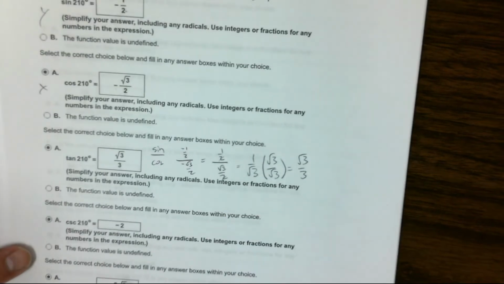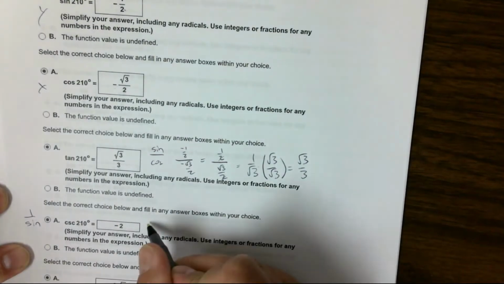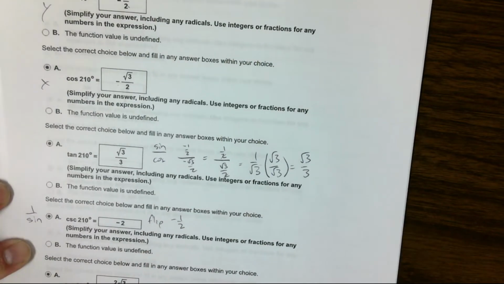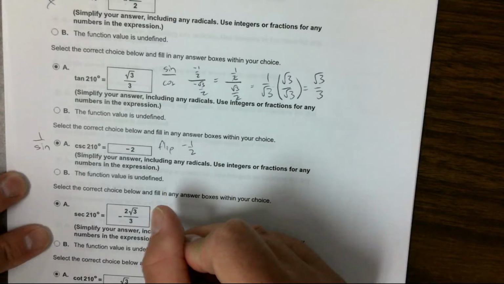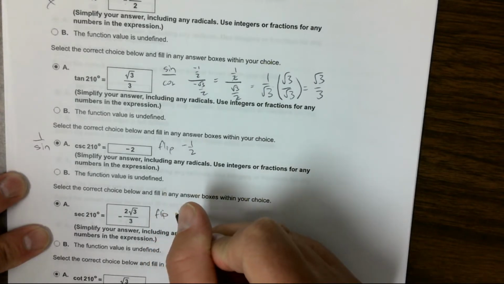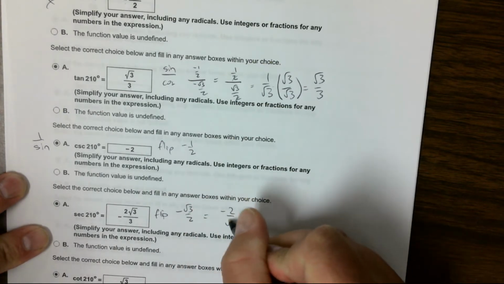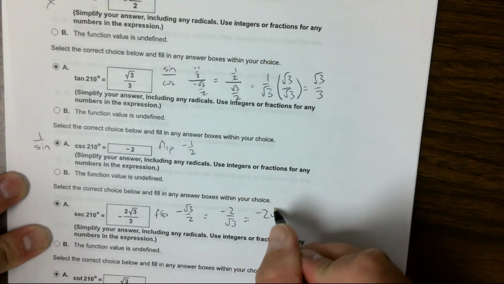So for this one, for cosecant, it's 1 over sine. And so you basically flip negative 1/2, and there you go. And on this one, you want to flip negative square root of 3 over 2. So you get negative 2 over square root of 3, which then turns into negative 2 square root of 3 over 3.